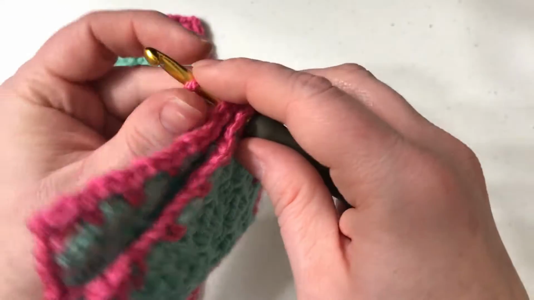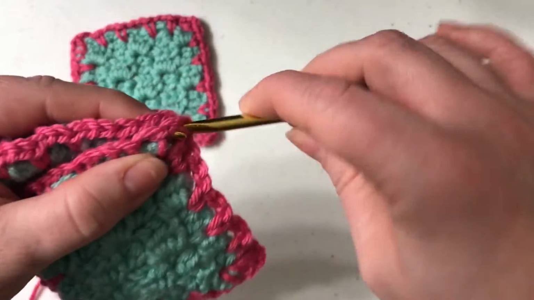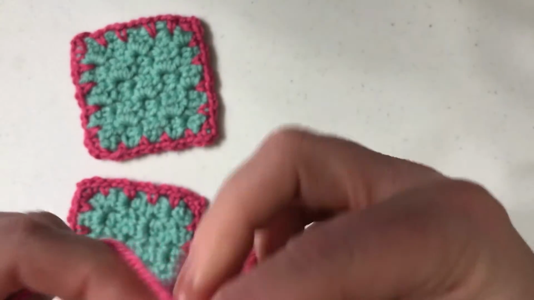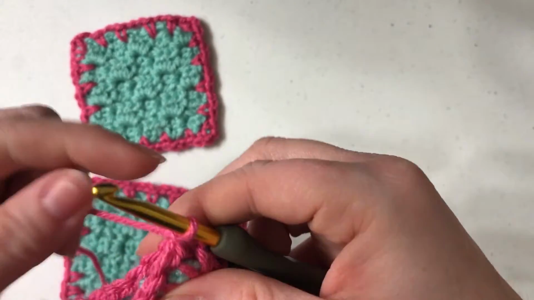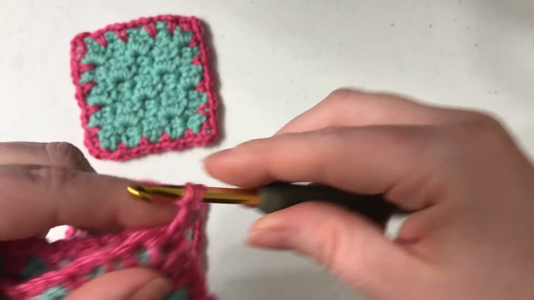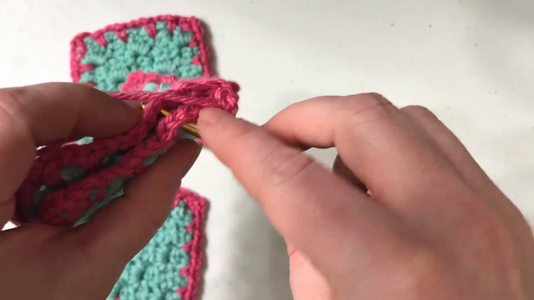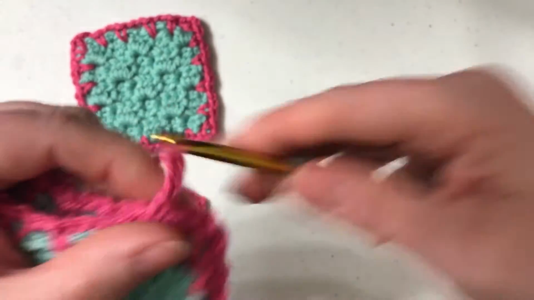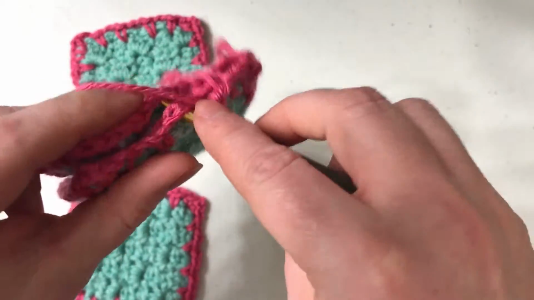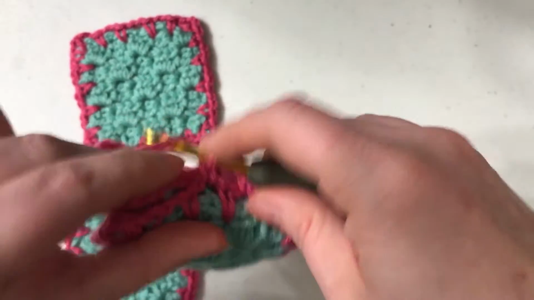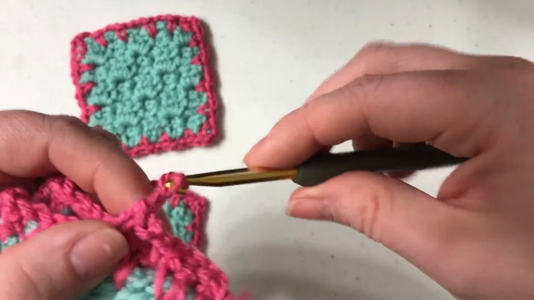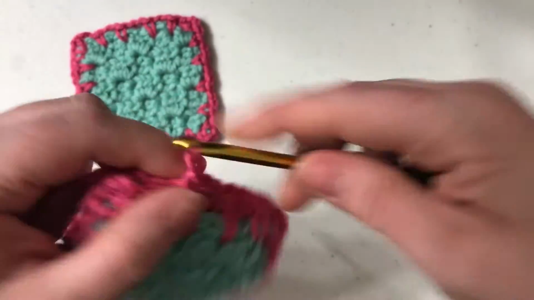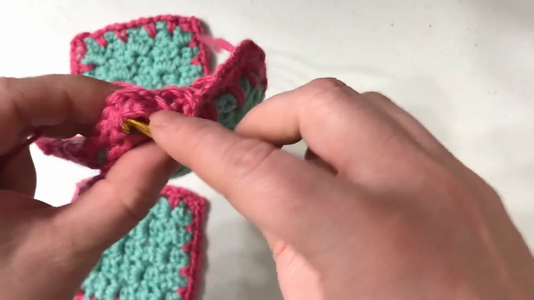Okay, so again, in this corner, chain 2 space, single crochet in the corner to join together, and then chain 2, and go through every chain 2 space with a single crochet. Chain 2, the next chain 2 space, single crochet. See how fast this is? Chain 2, next chain 2 space, single crochet. Chain 2, next chain 2, that's the corner space.